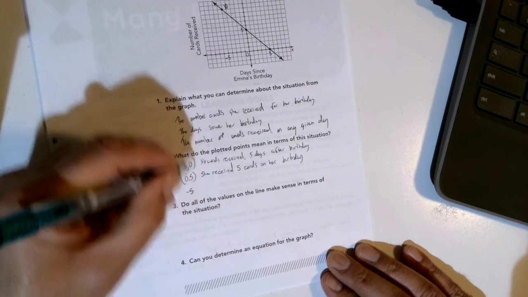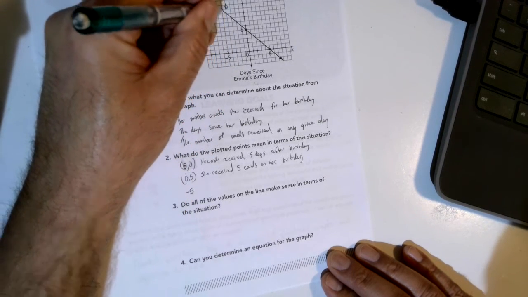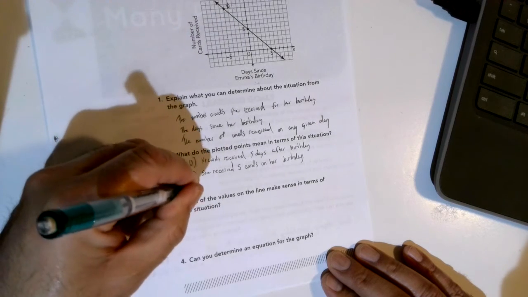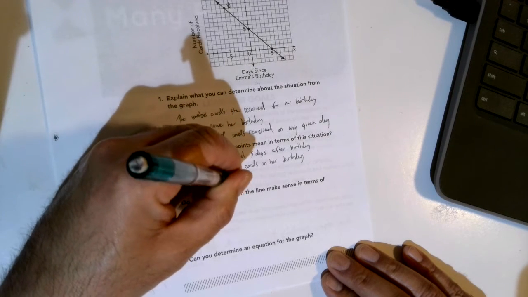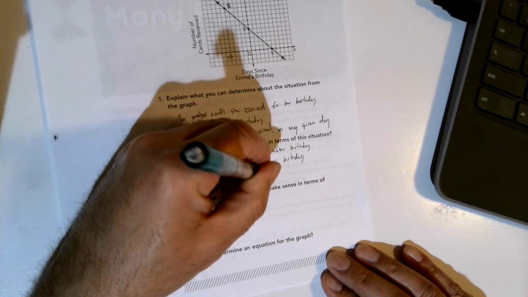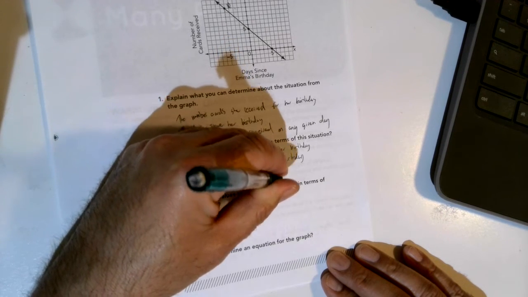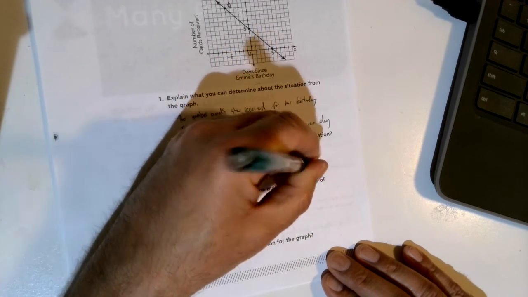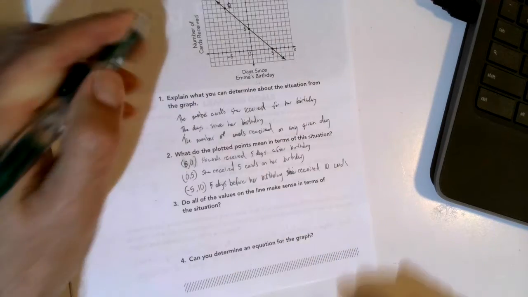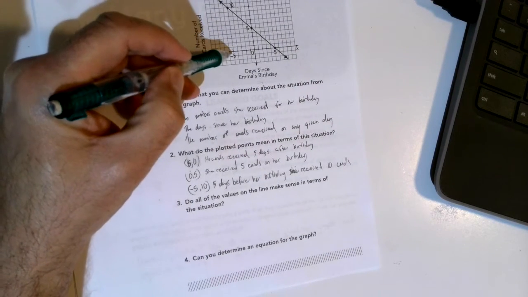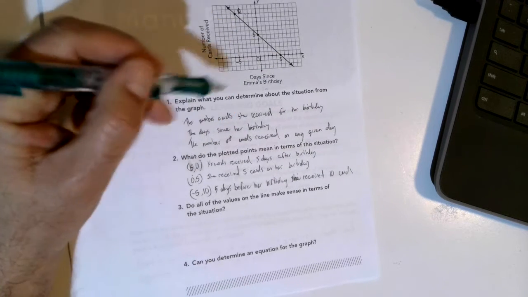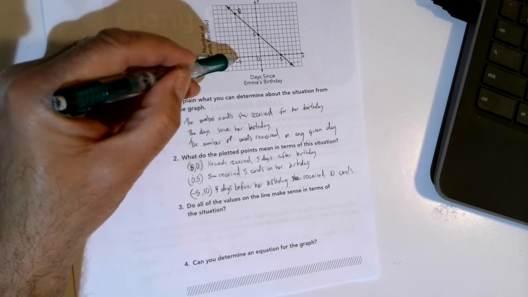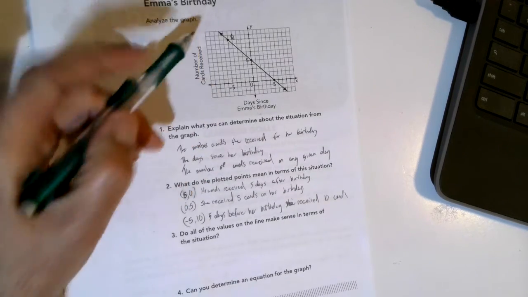So minus 5 on the x-axis, right? And 10 on the y-axis tells me 5 days before her birthday, she received 10 cards. Because again, y is the number of cards she received. This is her birthday, and this is days from her birthday. So minus 5 would be 5 days before. Positive 5 would be 5 days after. Minus 5, 5 days before her birthday, she received 10 cards. Okay.